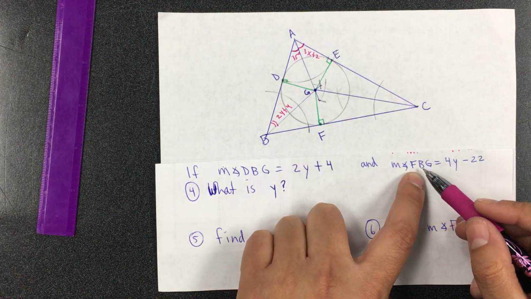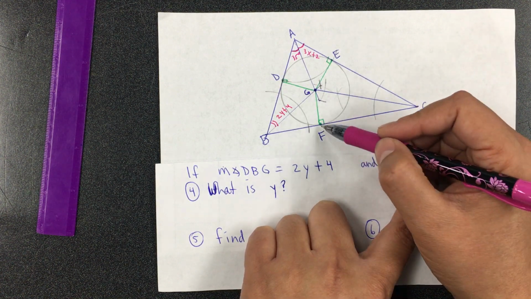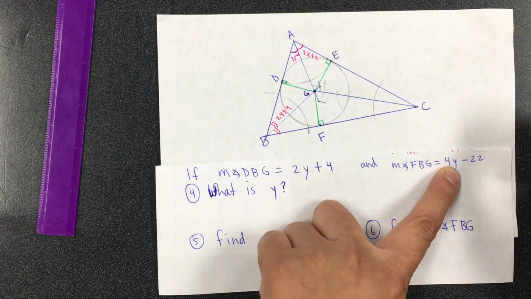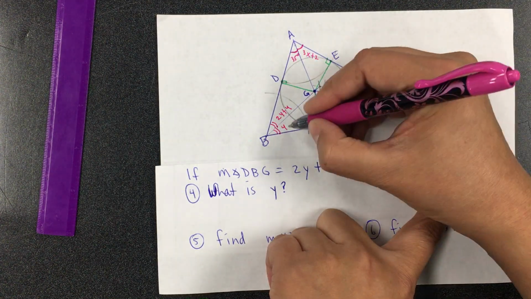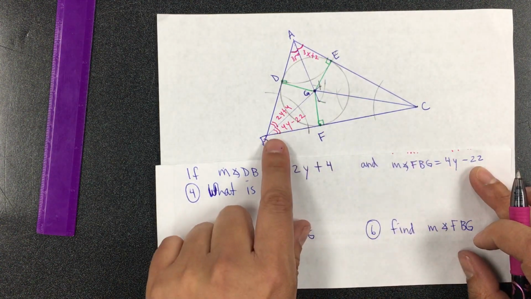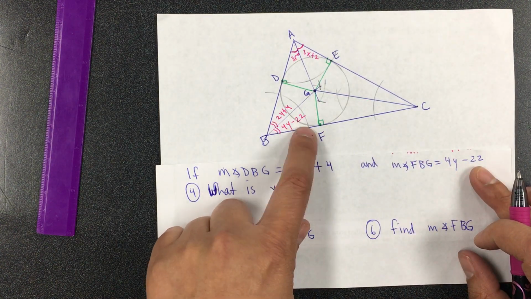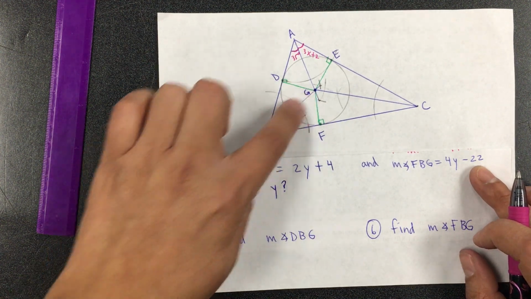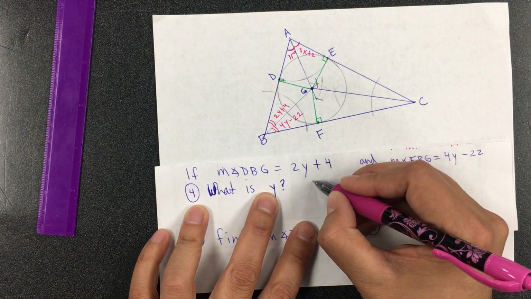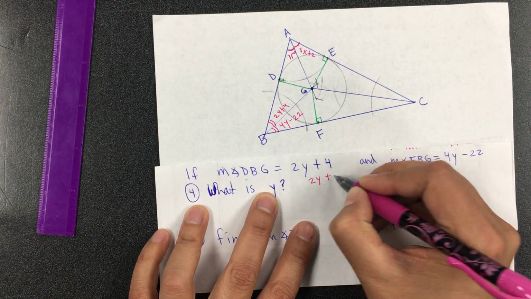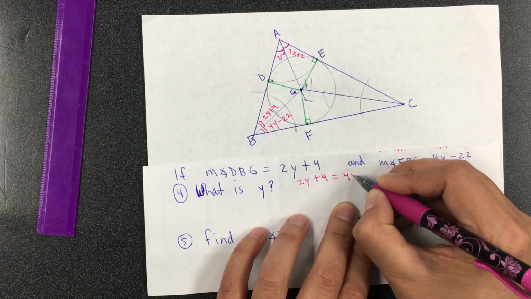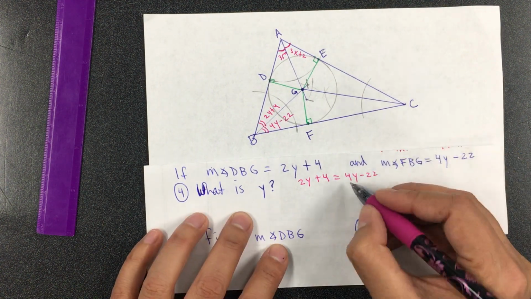And measurement of angle FBG is this other angle right here, is 4y minus 22. And we know that they are congruent because this is an angle bisector. So we're going to say that to find y, we're going to make them equal. So 2y plus 4 equals 4y minus 22.